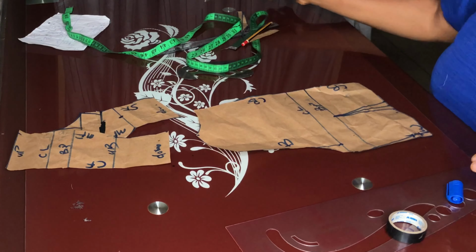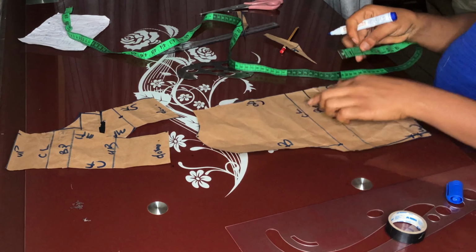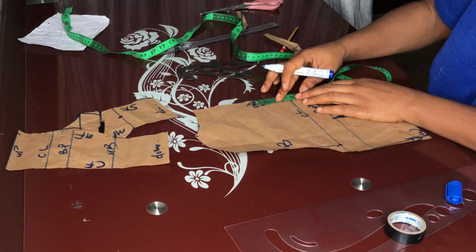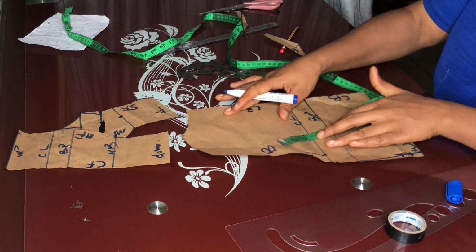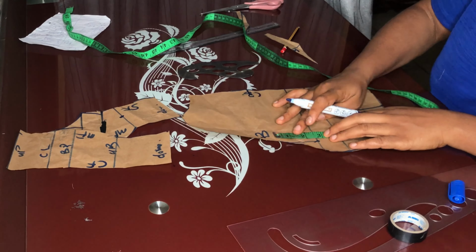Now over to the back, which is quite easy. Now from the chest line, you're going to come up by 2.5 inches. The same thing we did for the front. Come up by 2.5 inches. Connect it into a straight line, and also divide your shoulder slope into 2 and connect it directly to the bust point.